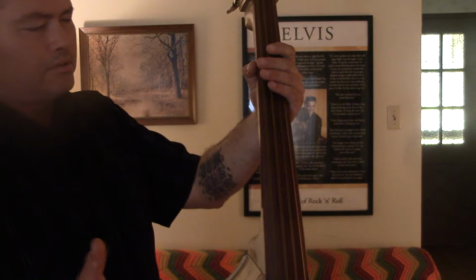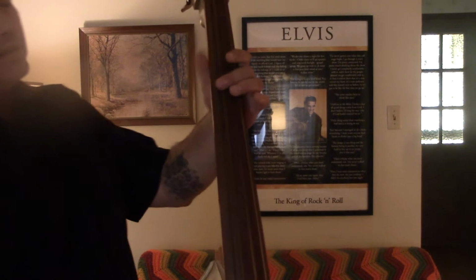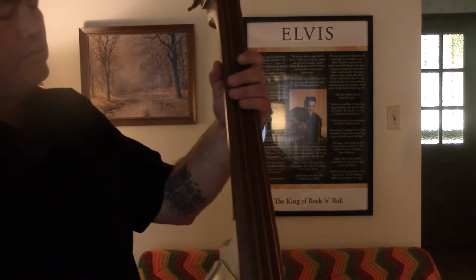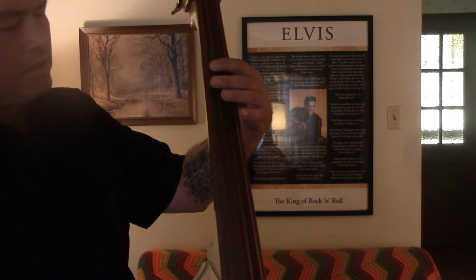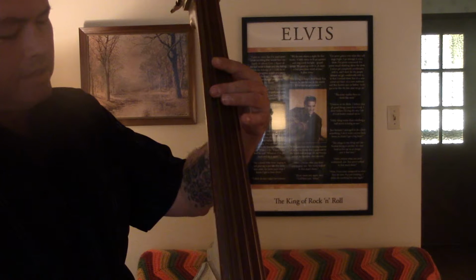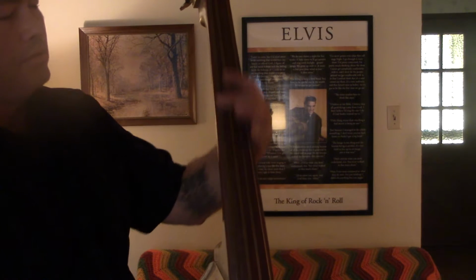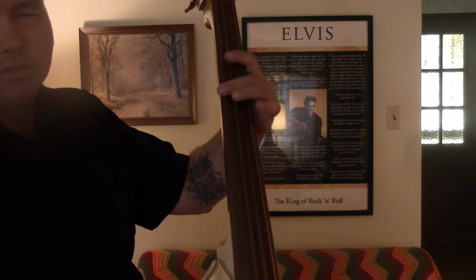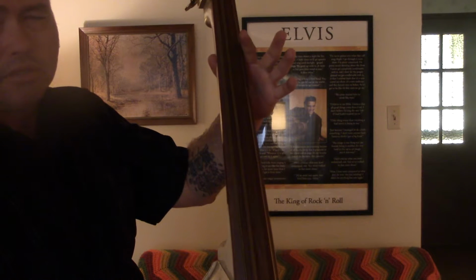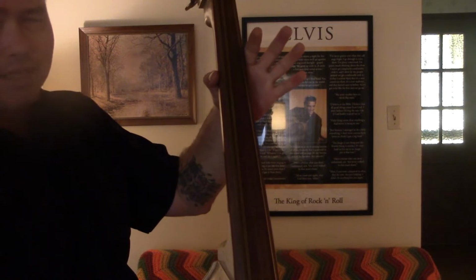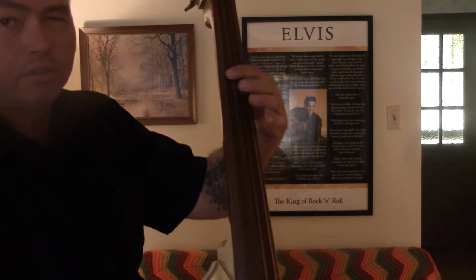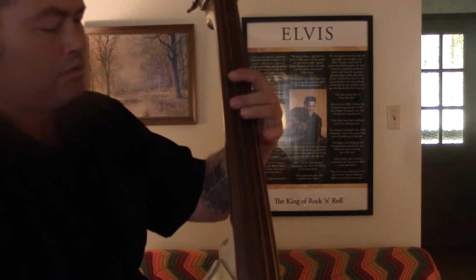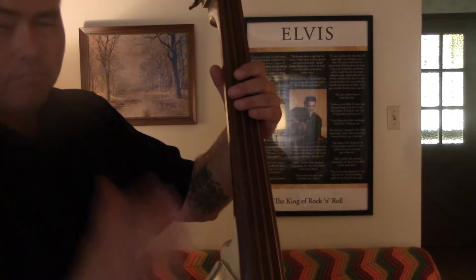Take another pattern. Let's do the one in G. So you got G, B, C, and D, right? Now, see how much easier that is to use that open D rather than doing that.